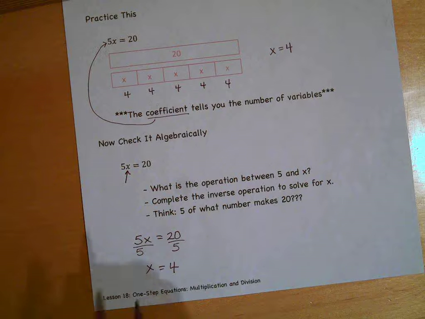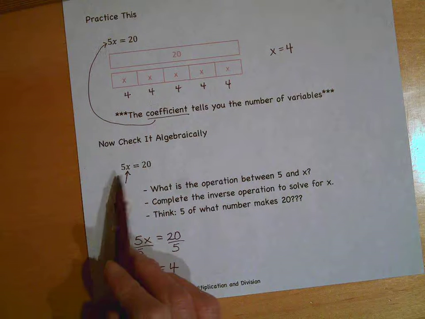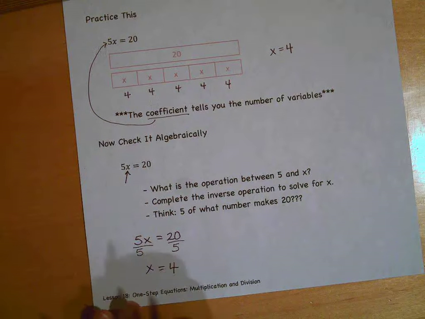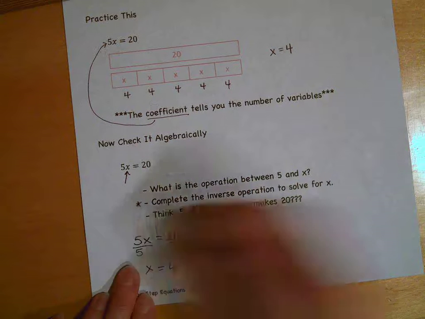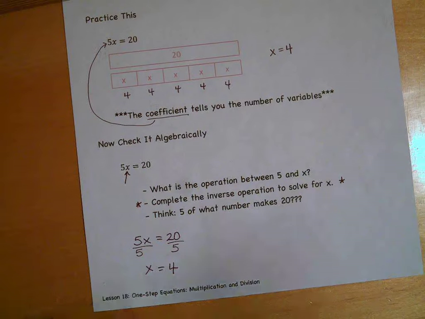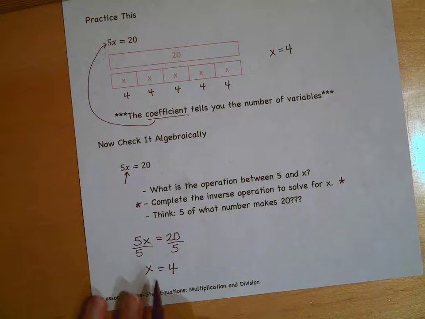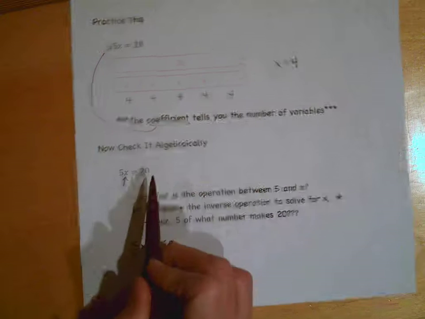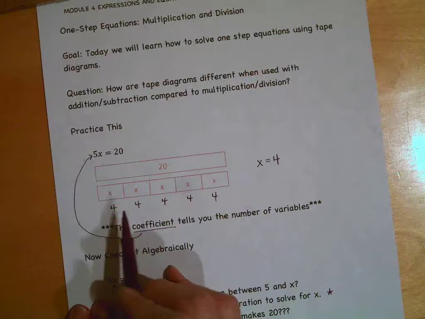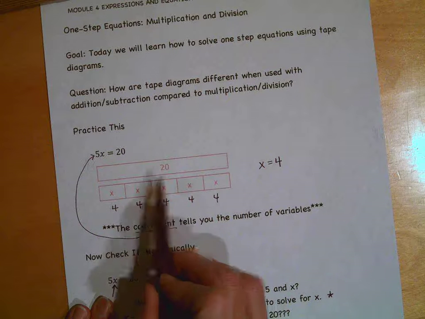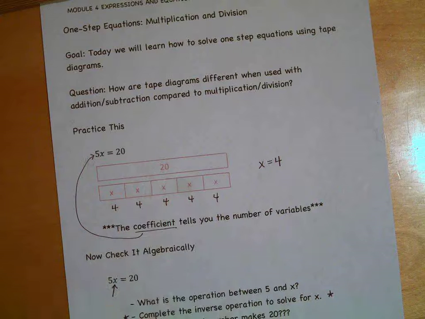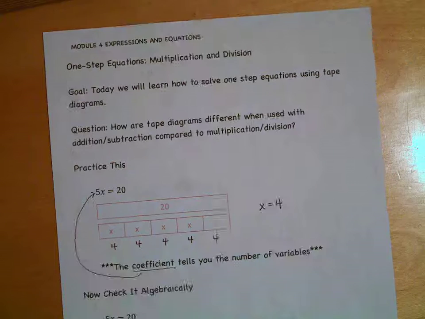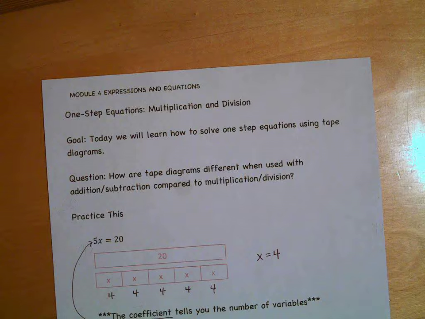So there's a couple of different ways to do it. If you can mentally think about it, oh, well, 5 fours makes 20, then that's easy. But when your problem gets a little bit trickier, doing this middle step right here where you complete the inverse operation to solve for x, that can come in handy and help us too. All right, so we did prove that x has to be 4 because 4 times 5 equals 20. Up here we did it with a tape because we had 5 fours added together that makes 20. And so now you're seeing multiple ways of solving if you're multiplying and dividing.